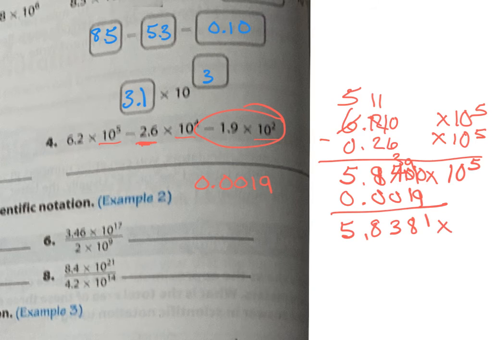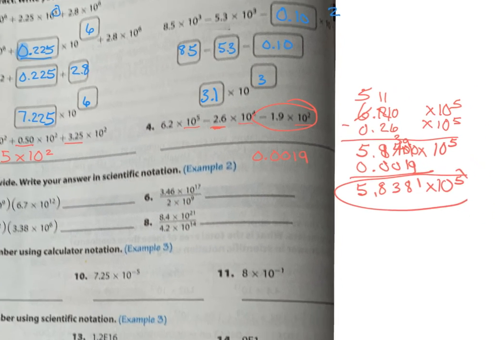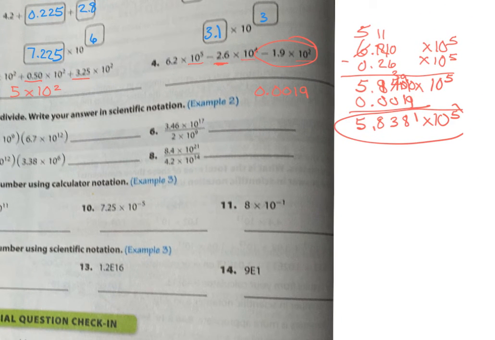Times 10 to the fifth power. Those of you not participating are going to struggle on this assignment. Questions on that? No.